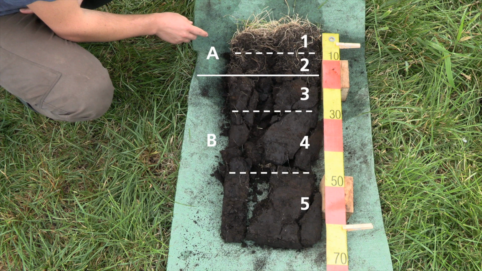Now we know how to delineate soil horizons, enabling us to eventually identify them. Horizon identification is the central point of soil surveying. Here is all the information at a glance.